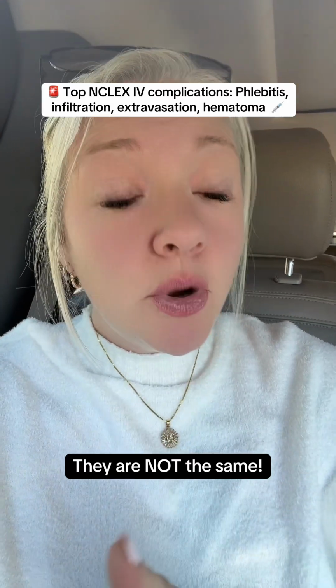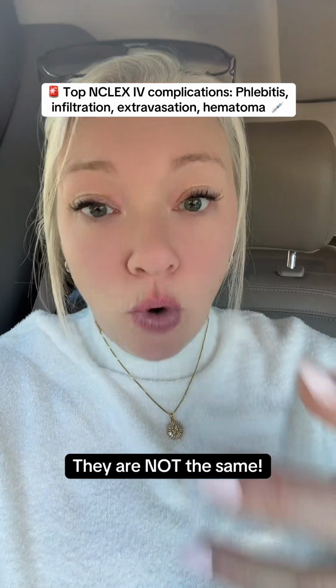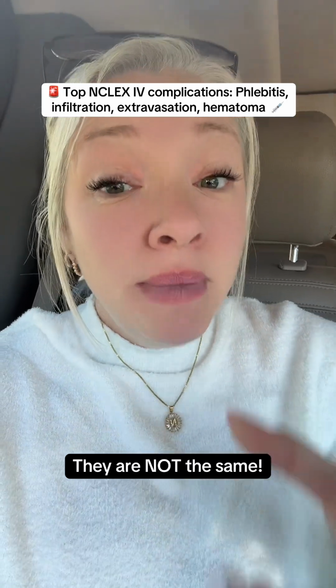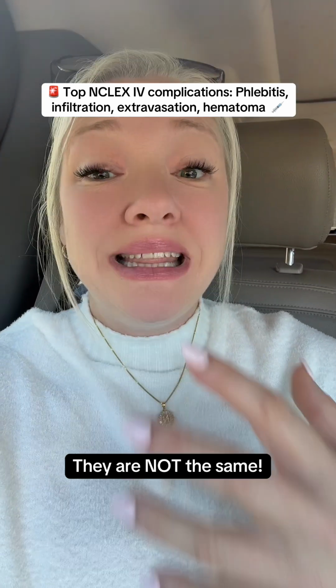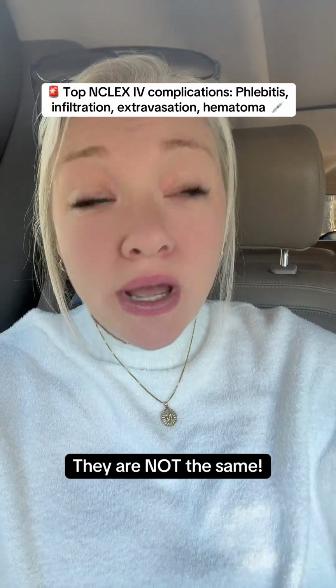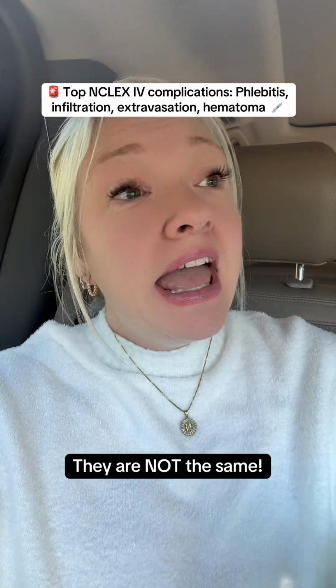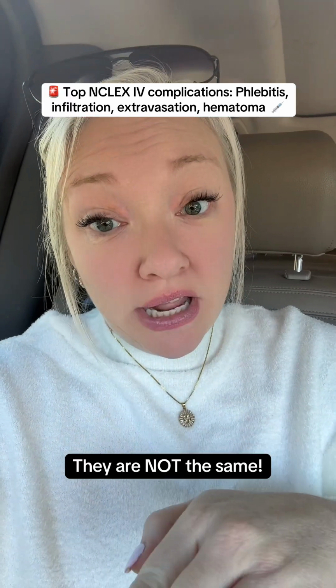What I want you to remember is this is not a rupture. This is just inflammation of the vein, so no fluid has actually leaked out. What I want you to do is remove the line and put a warm compress on it.